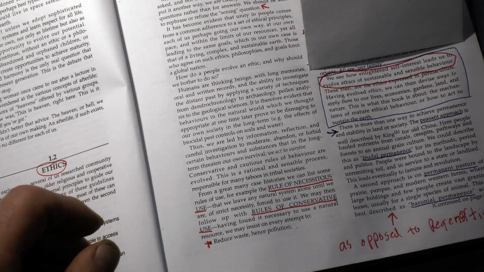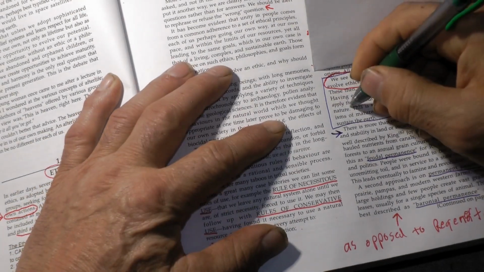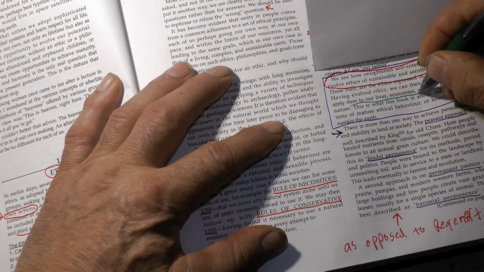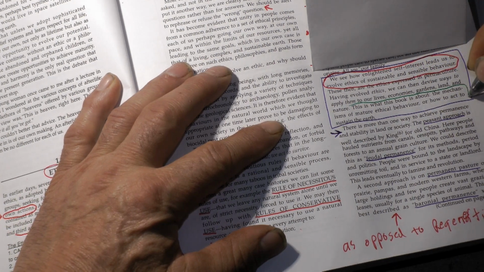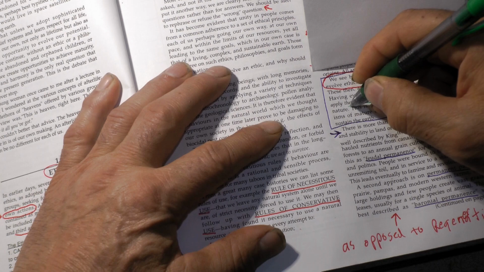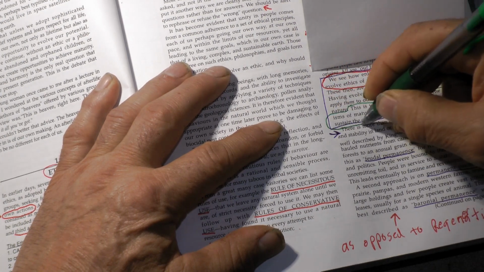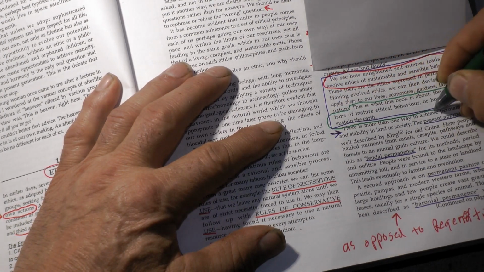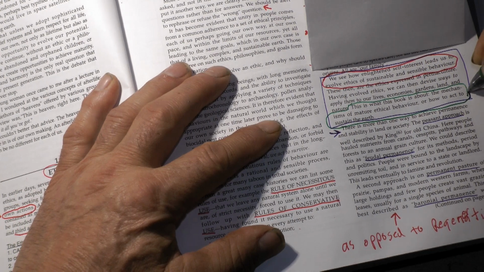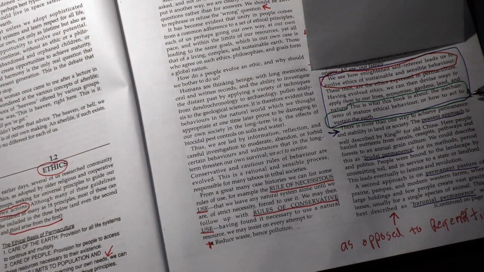That is a good one. This is what this book is about. The mechanisms of mature ethical behavior, or how to act to sustain the earth.